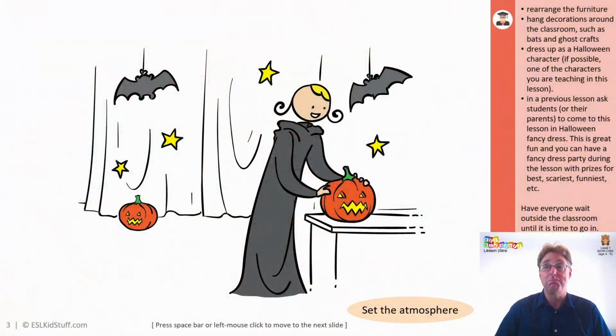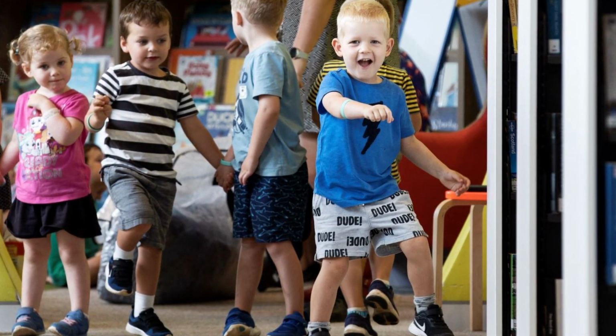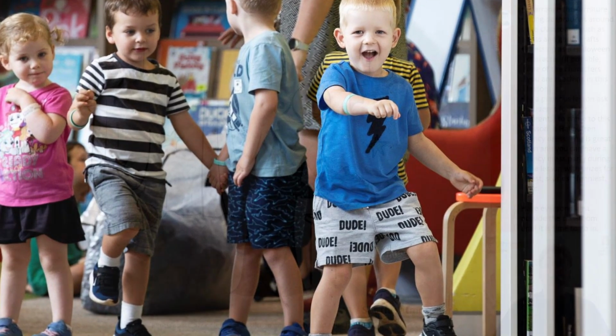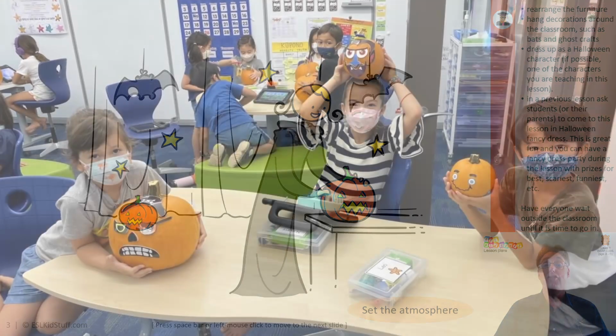Okay, so you've set the scene, you've prepared your classroom, you've put some decorations up and maybe darkened the room and turned on some eerie music. So at this point, everyone is outside the classroom. Okay, so have everyone wait outside the classroom until it's time to come in, and then stand at the door and greet each student as they come in and say Happy Halloween, and try and get them to reply the same back to you, Happy Halloween, and then have everyone sit down ready to start the lesson.